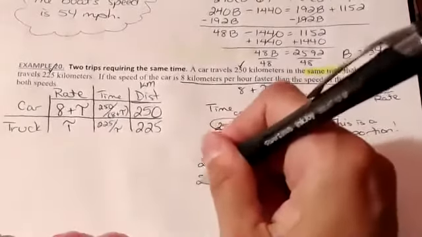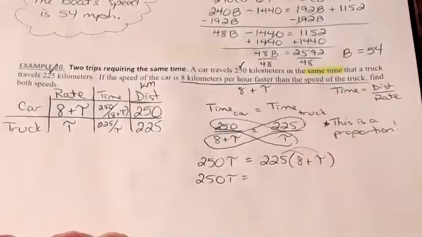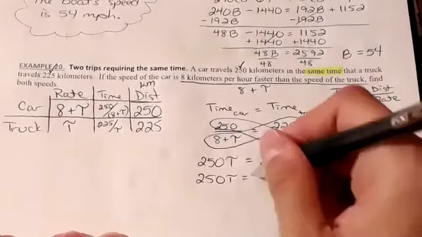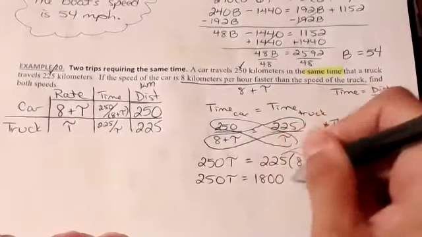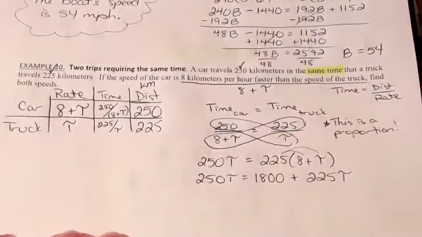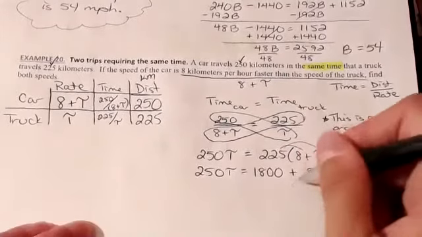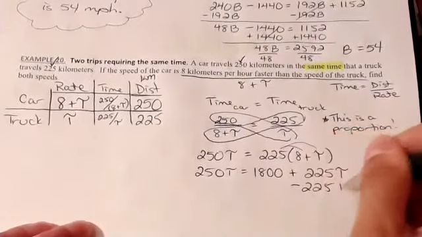So we have 250t is equal to, let's distribute that 225. That gives us 1800 plus 225t. Remember, your goal is to solve for the variable, so it only makes sense to subtract that 225t from both sides.